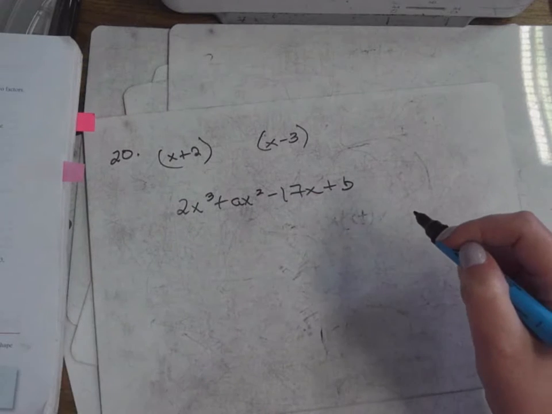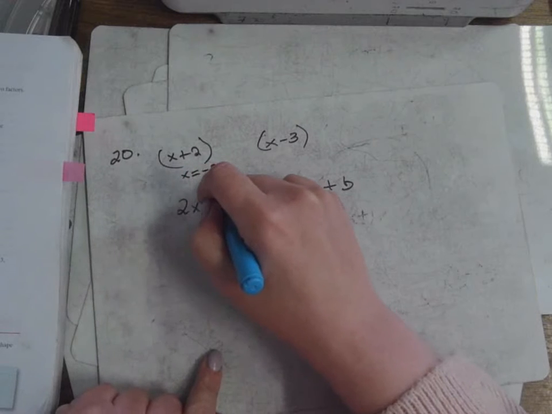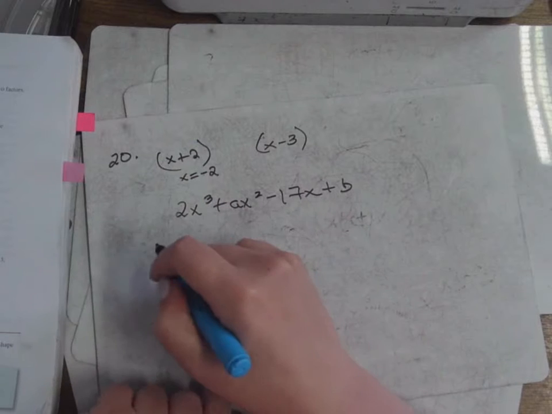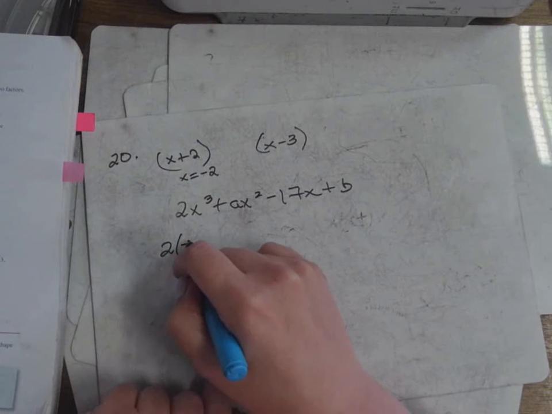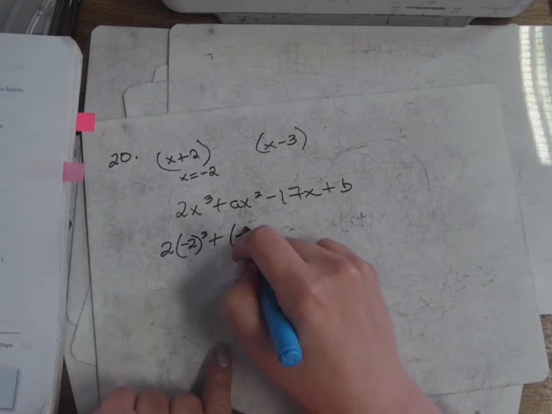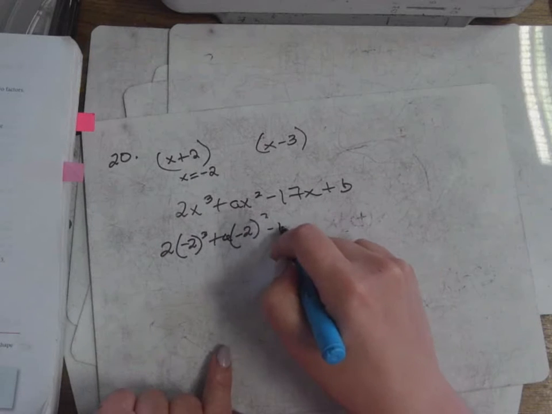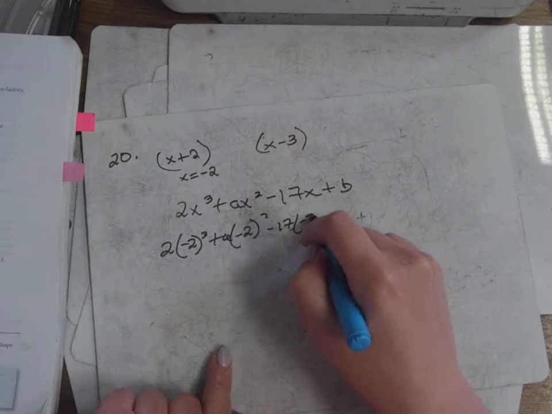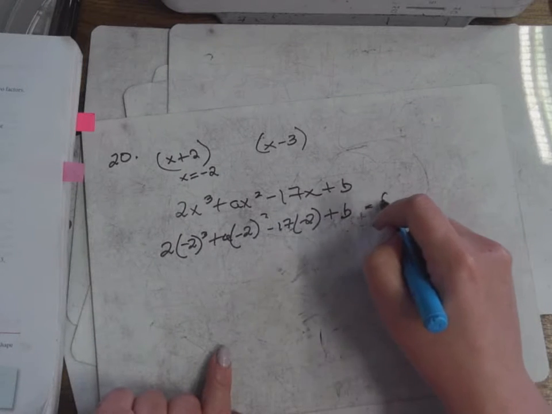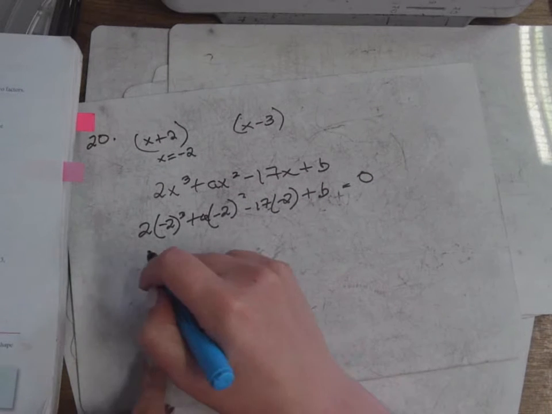Right, okay, so if x plus 2 is a factor, that means x equals minus 2 is a solution. So that means if I fill in minus 2 for x, so 2 times minus 2 cubed plus 8 times minus 2 squared minus 17 times minus 2 plus b, because it's a solution, if I did all that, I would get 0. Multiplying that out, that'd be minus 16.